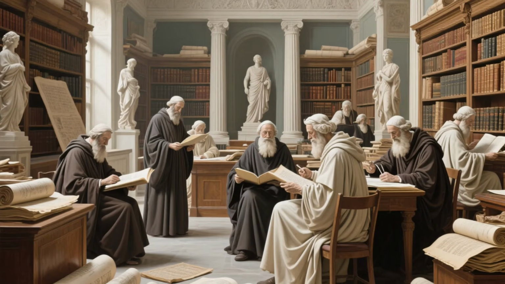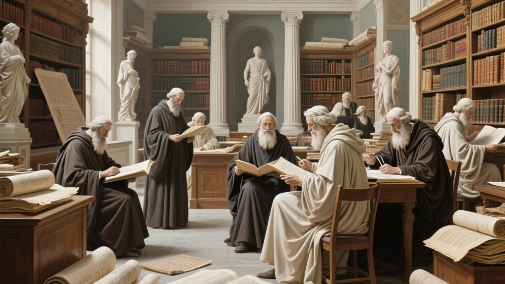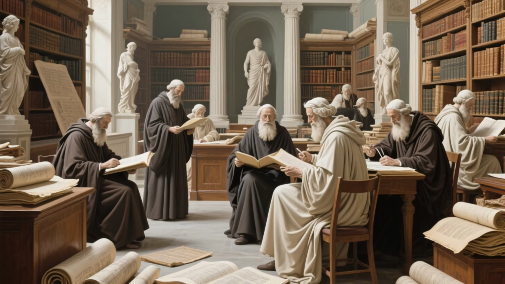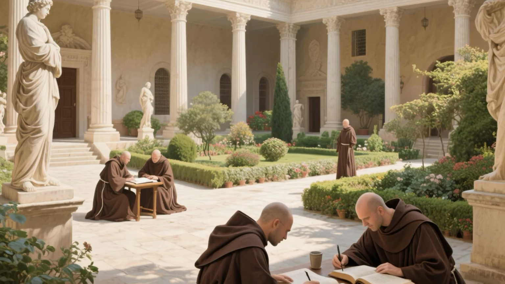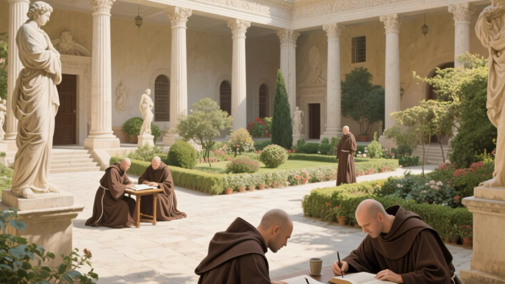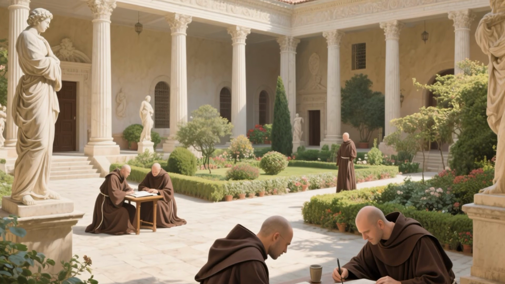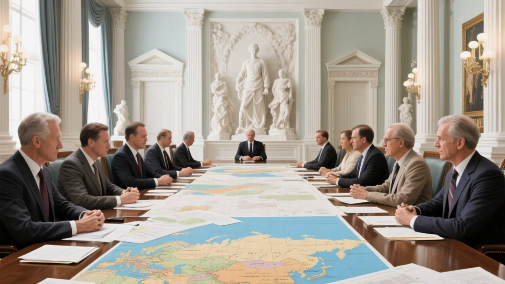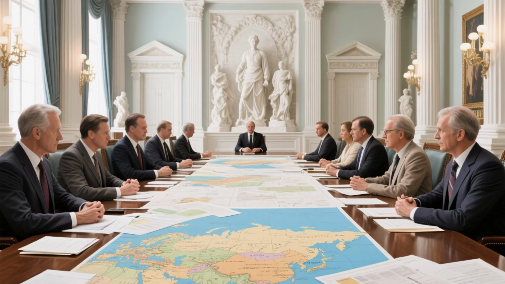Scholarship flourished in Constantinople and provincial centers, including theological studies, historiography, and the preservation of classical texts. Monastic communities served as centers of education, manuscript production, and religious life, reinforcing cultural continuity despite the political and economic challenges facing the empire. Diplomatic engagement was central to the Palaiologos restoration.